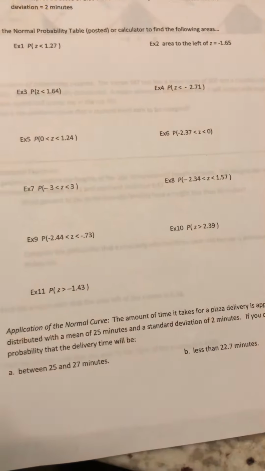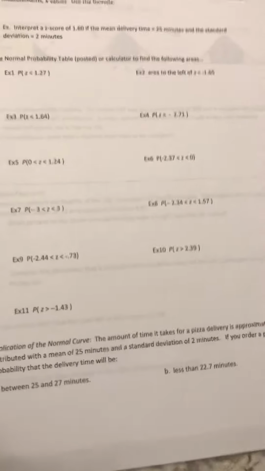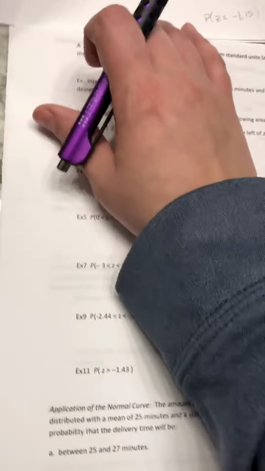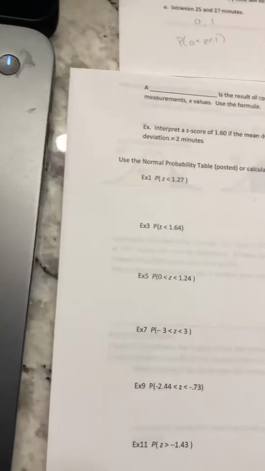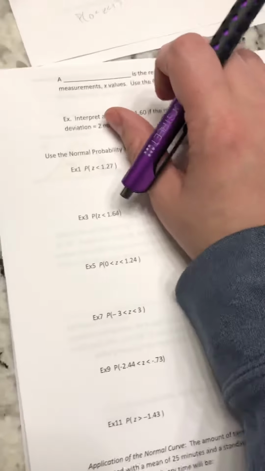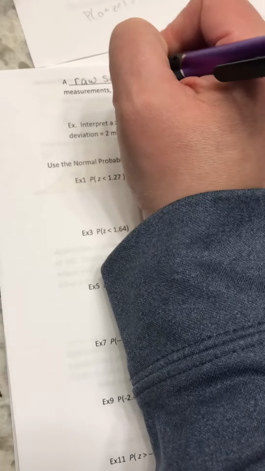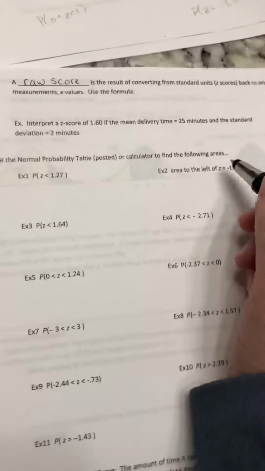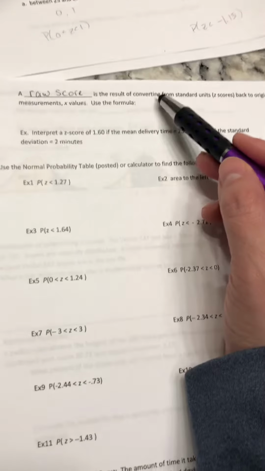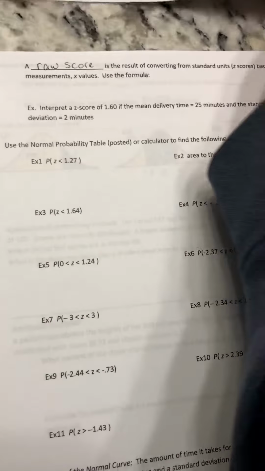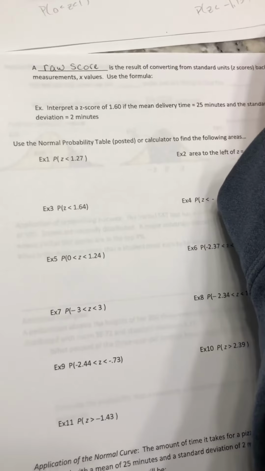Now, what happens if you have a z-score and you want to know the original value from that? That is your raw score. Your raw score is the result when you convert from your standard units back to your original x values.